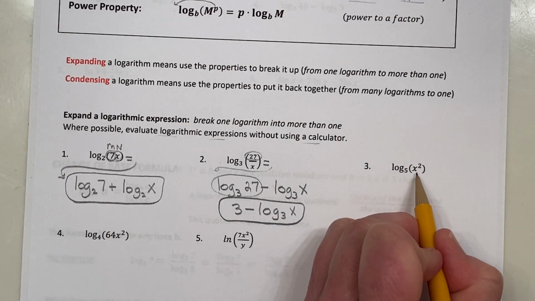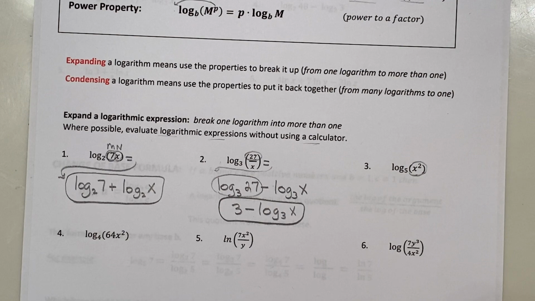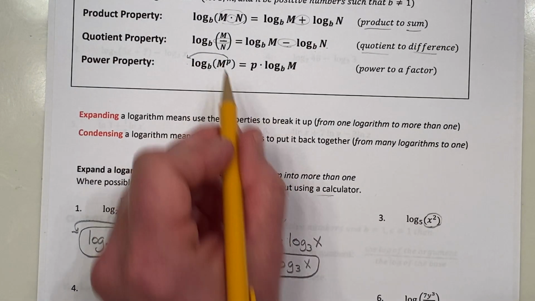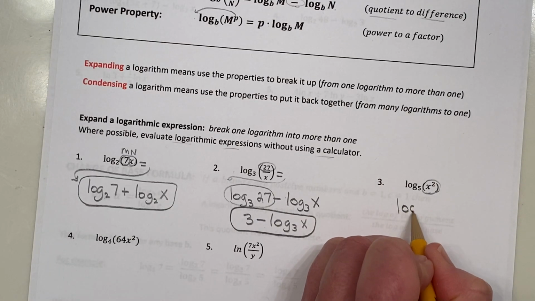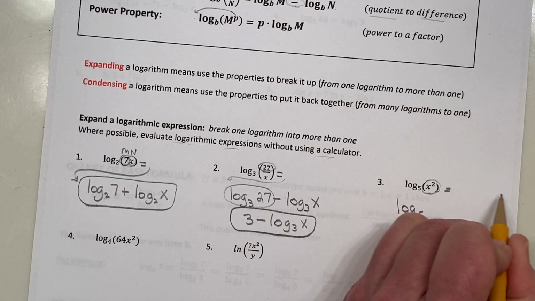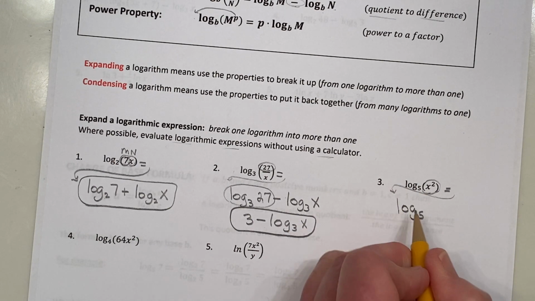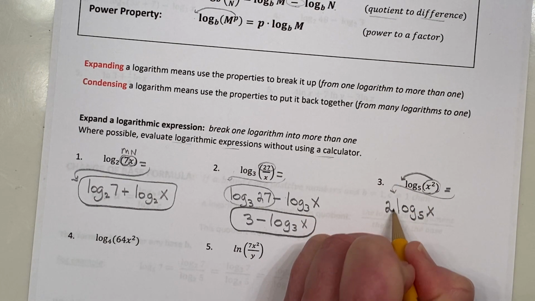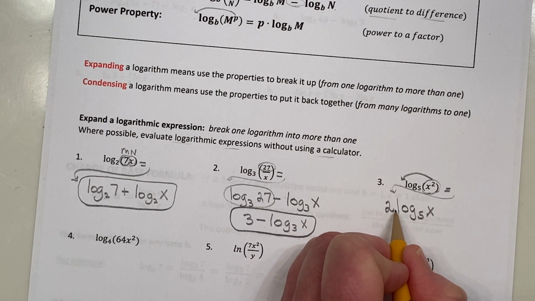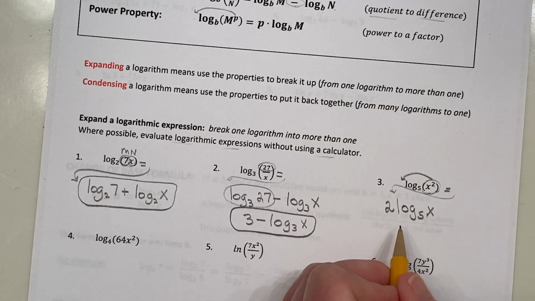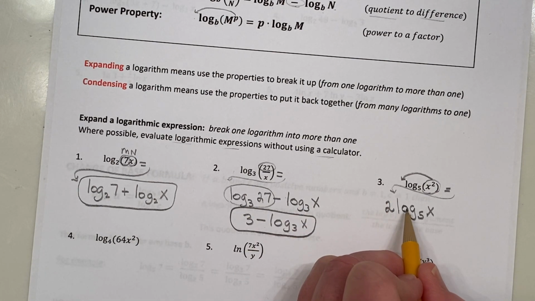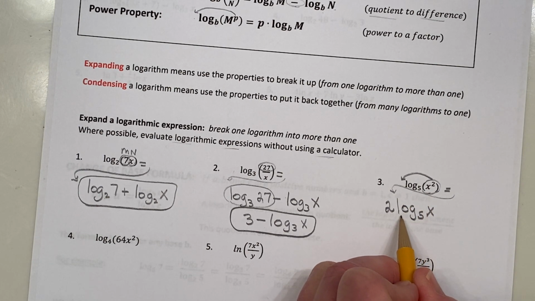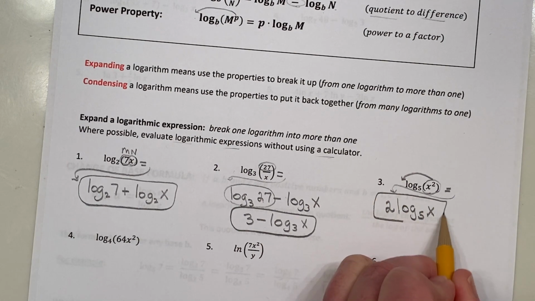Okay, and number 3, I'm looking at x squared. It's not a product, it's not a quotient, but it is a power. So I'm going to apply the power property. Again, this is equals. I might have enough room, but I'm just going to go ahead and come down here. Log base 5 of x, but what I'm going to do is move the 2, the power, in front as a factor. I don't have to show the multiplication symbol. I can just leave my answer like this. So this is 2 times log base 5 of x. I can't simplify this factor because I don't know what x is. This is your final answer.